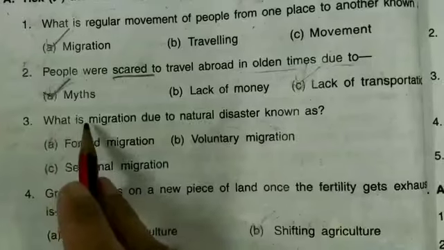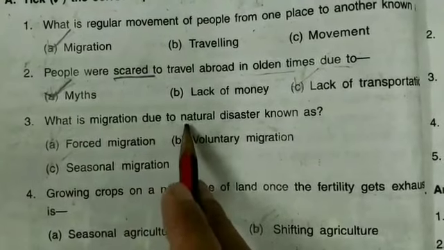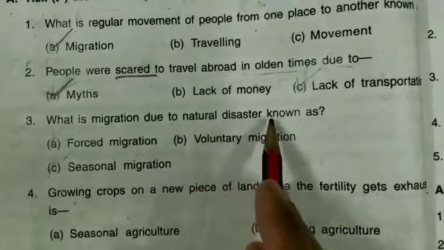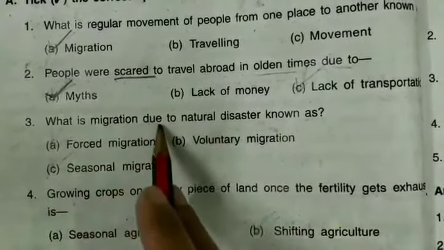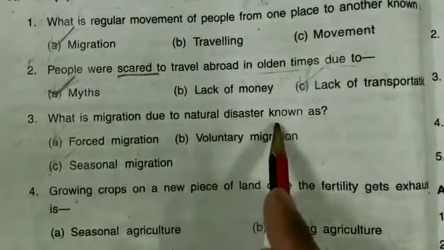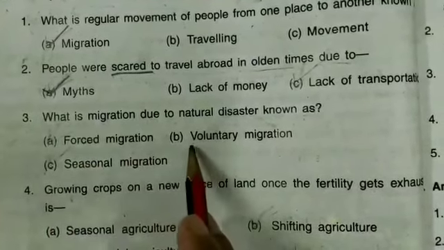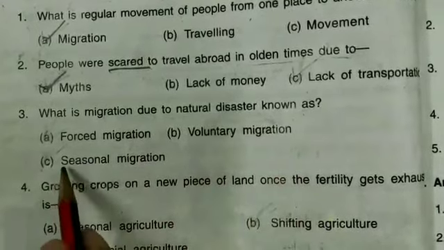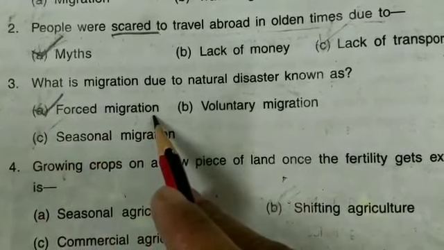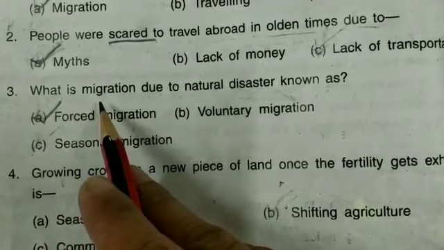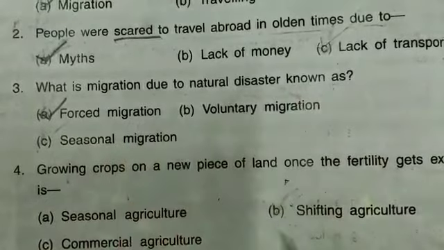3. What is migration due to natural disaster known as? A. forced migration, B. voluntary migration, C. seasonal migration. The answer is forced migration. Migration due to natural disaster is known as forced migration.